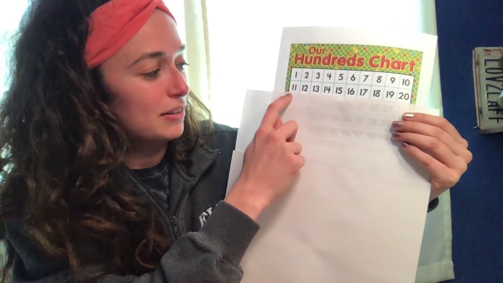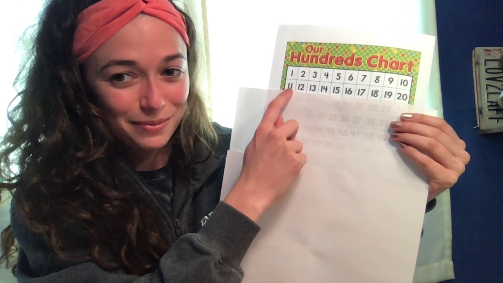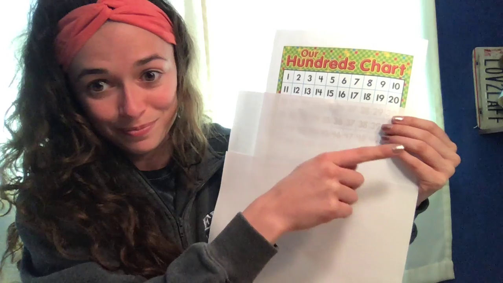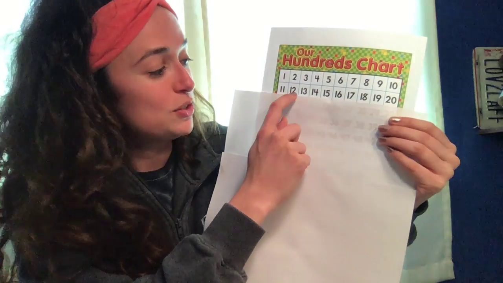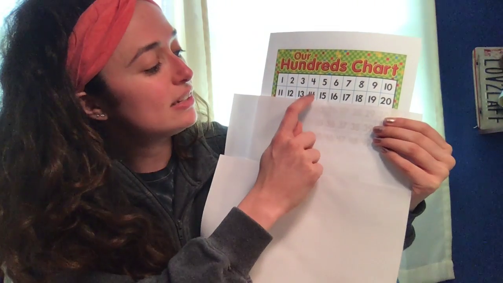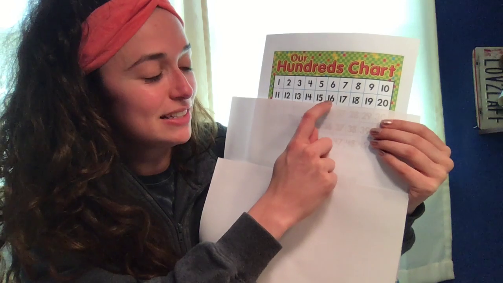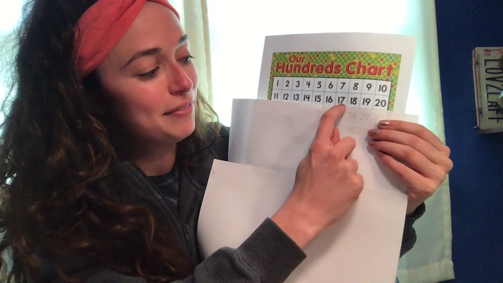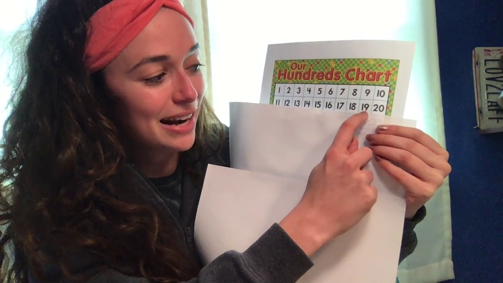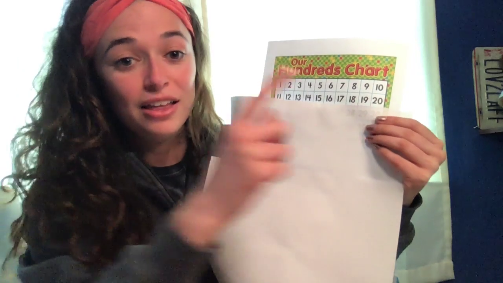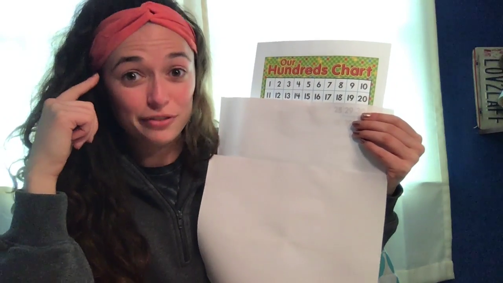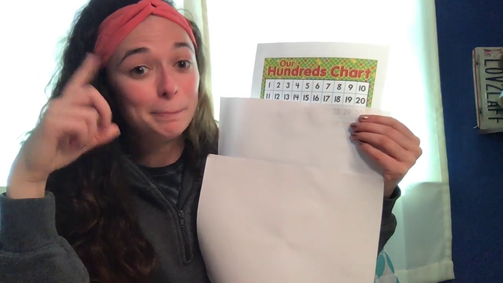So let's take a look. Does anyone know what this one is? We left off at 10, so what comes after 10? 11, 12, 13, 14, 15, 16, 17, 18, 19, 20. Those numbers sound a little bit different than the first ones, don't they? But look at them.